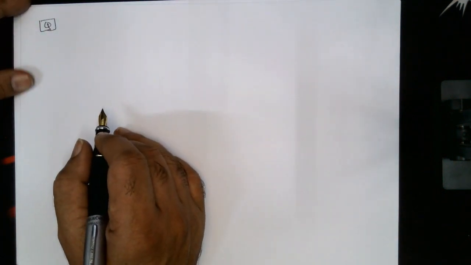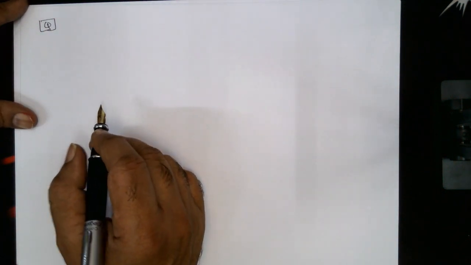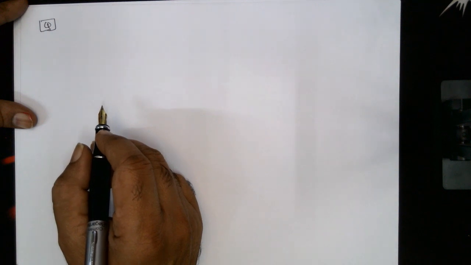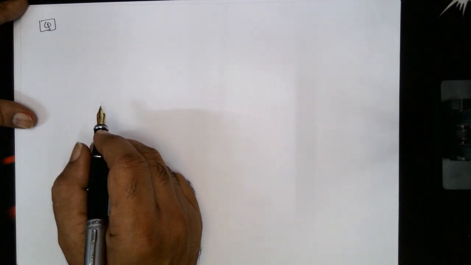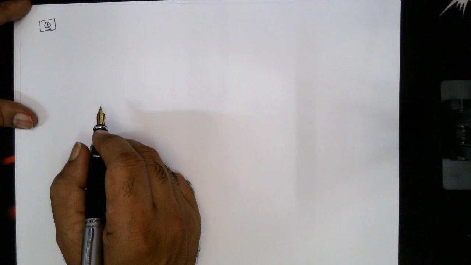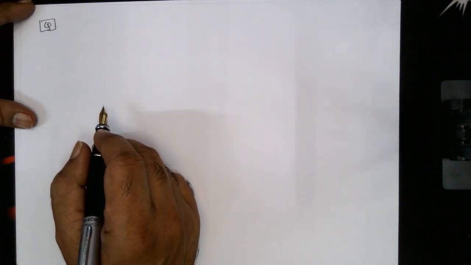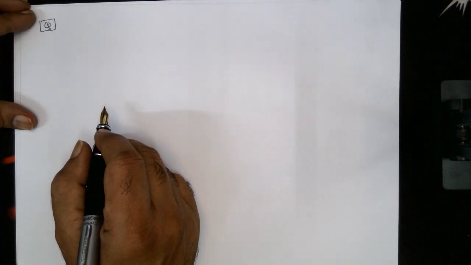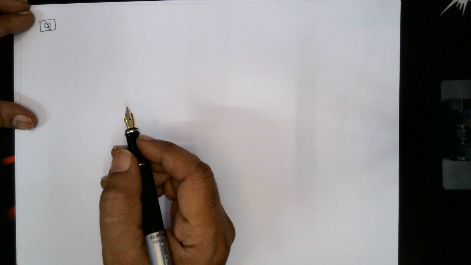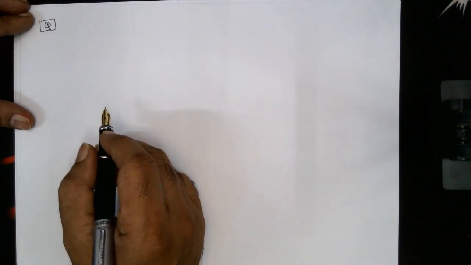A copper wire has a diameter 0.17, so 17. Sorry. A wire of given material having length L and area of cross section A has a resistance of 4 ohms. What would be the resistance of another wire of the same material having the length L by 2 and area of cross section 2A?